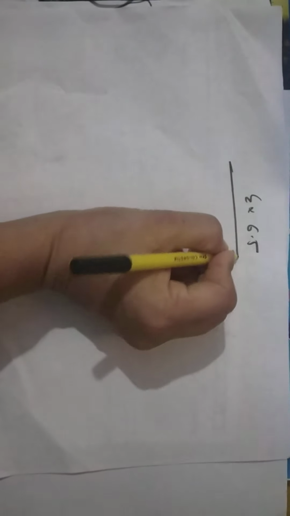Now let us solve one of the questions from the exercise. This is the NCERT book, and let us solve some questions in exercise 6.5.